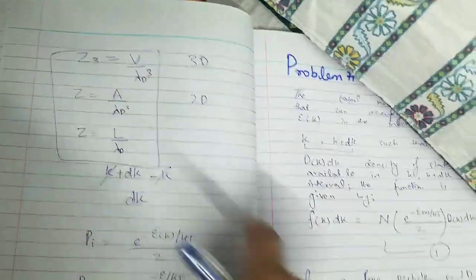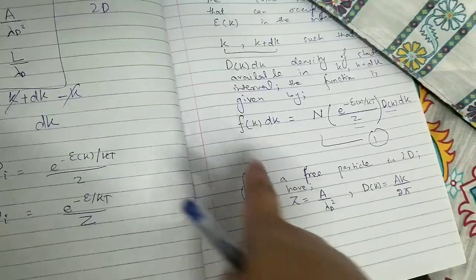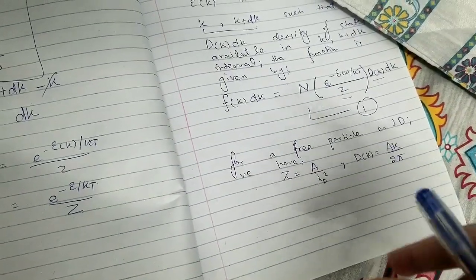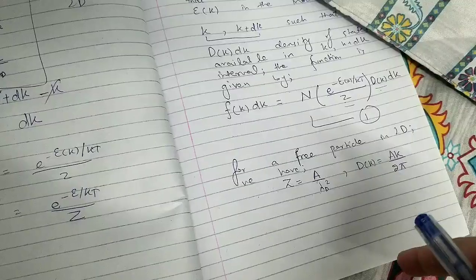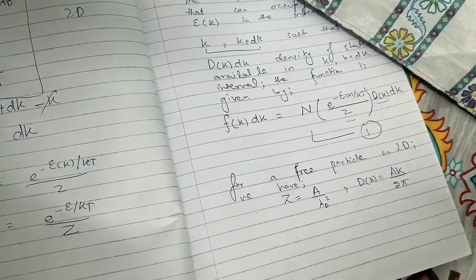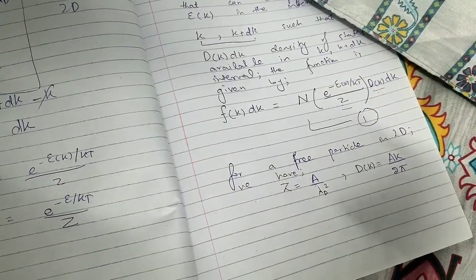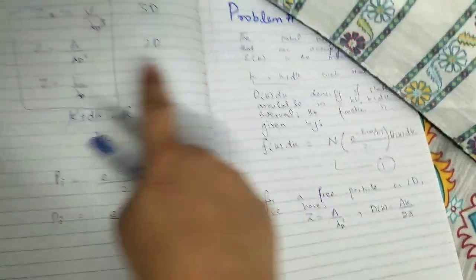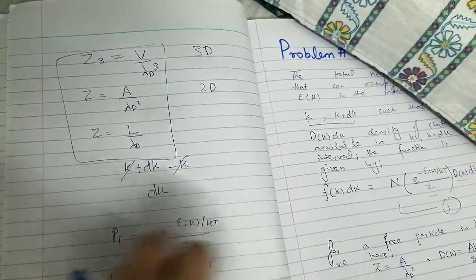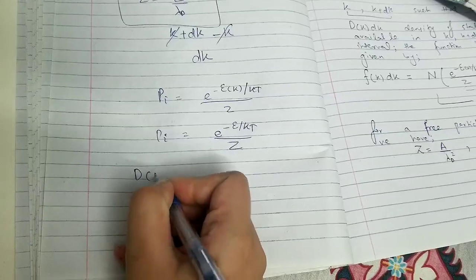These are constants actually, so it's really easy. You have to use this method, how I'm putting the values and how I'm integrating, and the same way of treating it applies if it is a 1D case, for example. You just have to put values accordingly, and you know the density of states formulas for the 1D, 2D, and 3D cases.